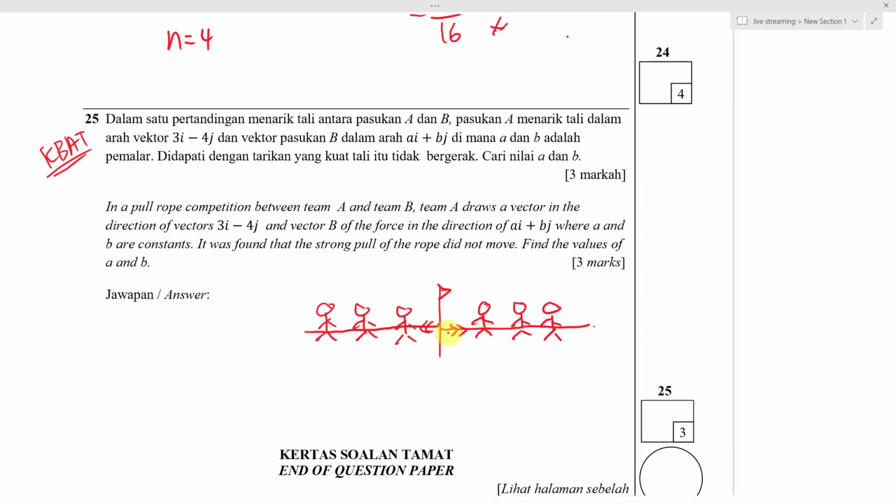One of the very important ideas is it was found that the strong pull of the rope did not move. So that means what? In order to make both sides not move, called what? Tug of war, correct? Called tug of war. I suddenly cannot remember the name.